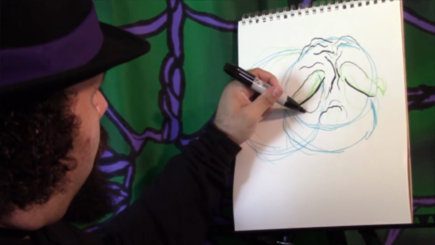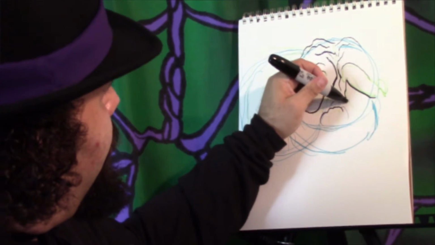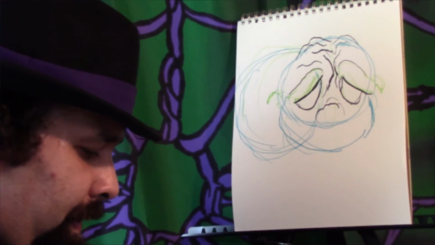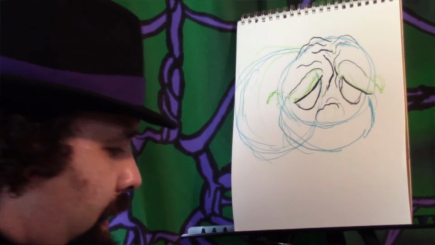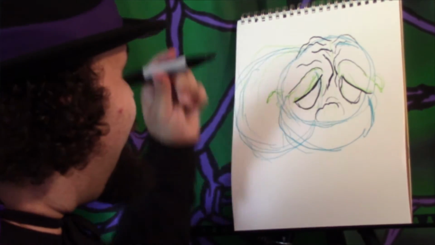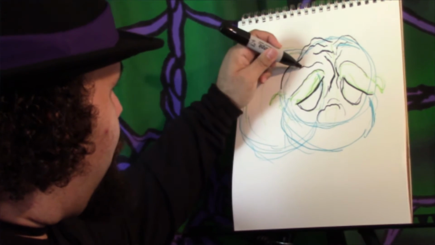There we go. Start light and then go heavy. Let me get a backup marker here. Always have extra markers handy in case one starts to go dry.